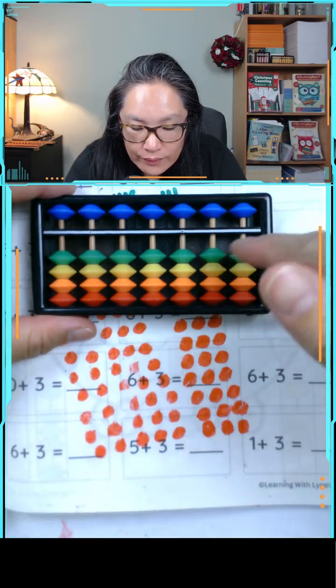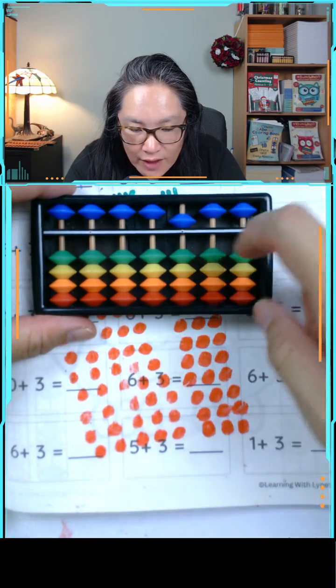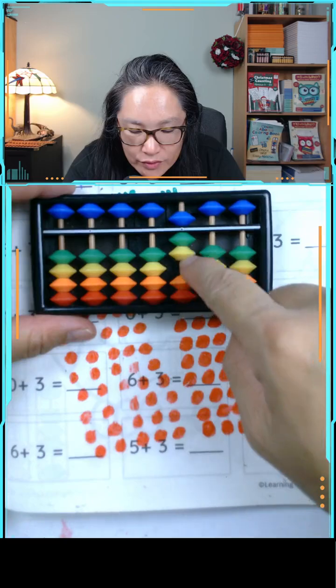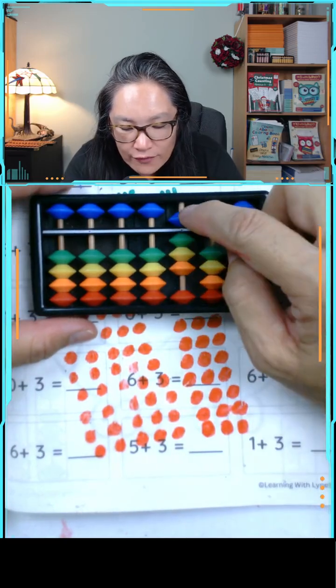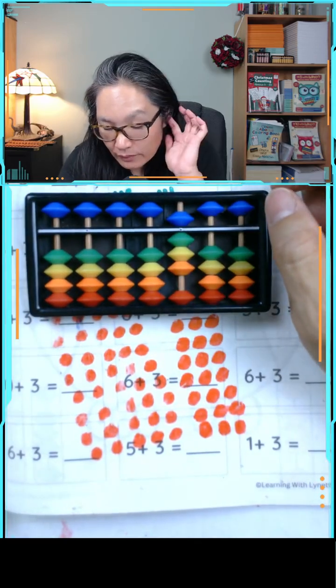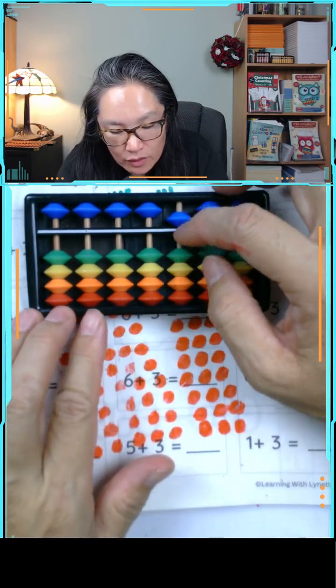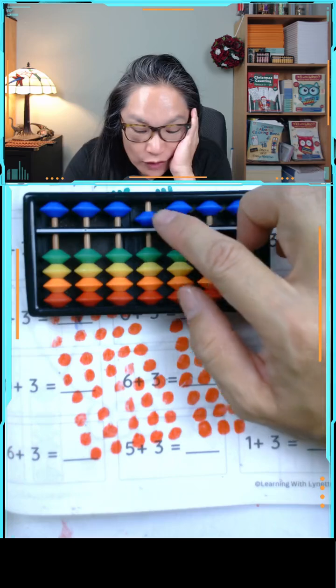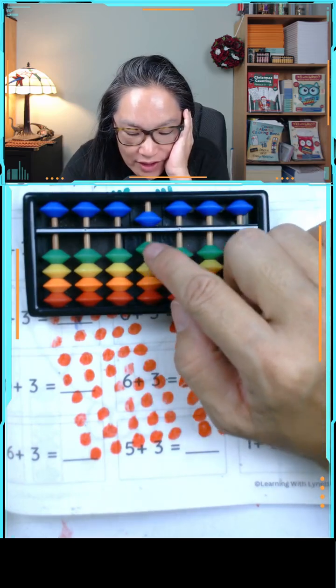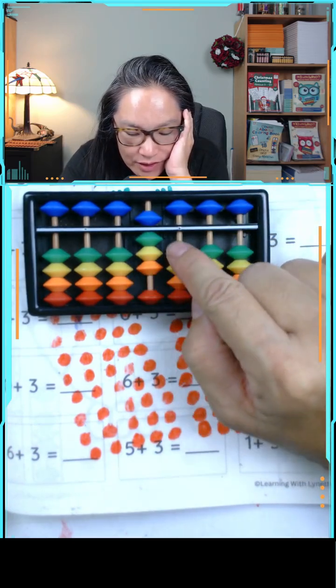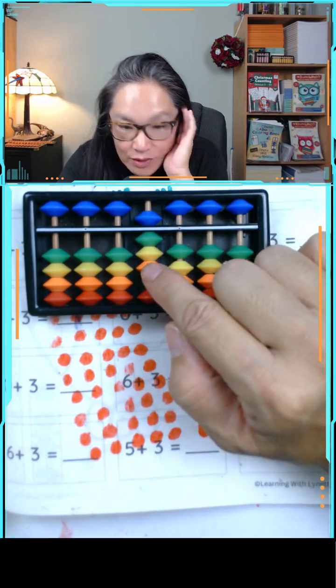That's what I'm doing right now. So the top is a value of 5, and I want to add 3. 1, 2, 3. So my final answer is 8. 5 plus 3 is 8. So we can do it again. We can actually do 50. So 50 is a 5 and a 0, plus 30. 30 is a 3 and a 0. 50 plus 30 is equal to 80.